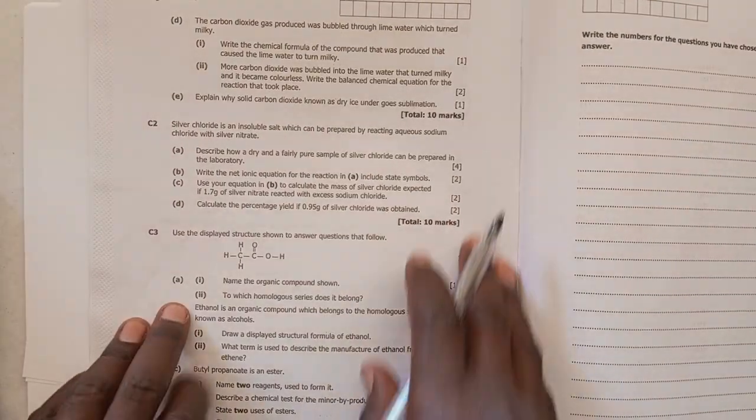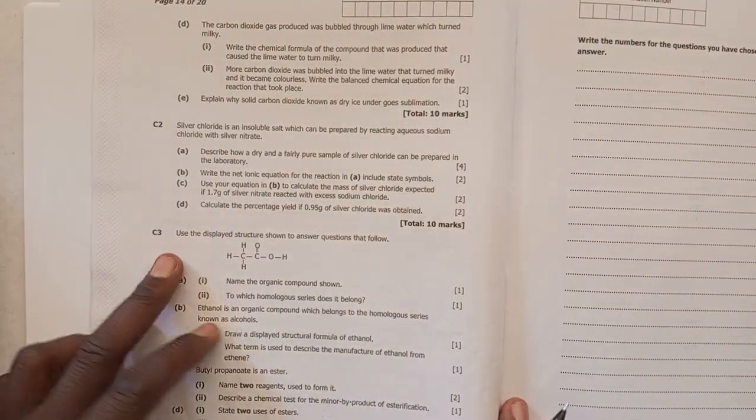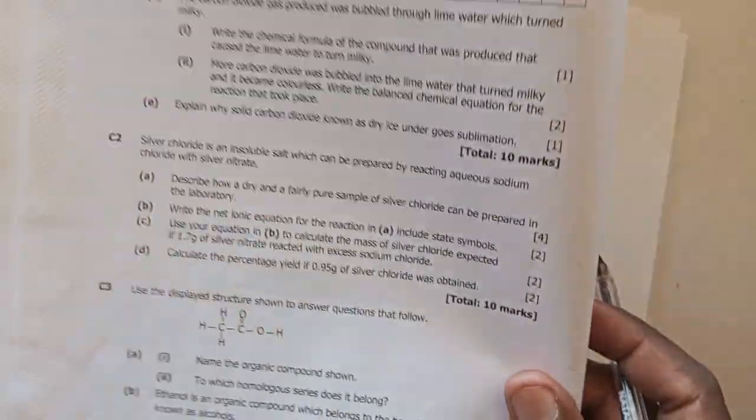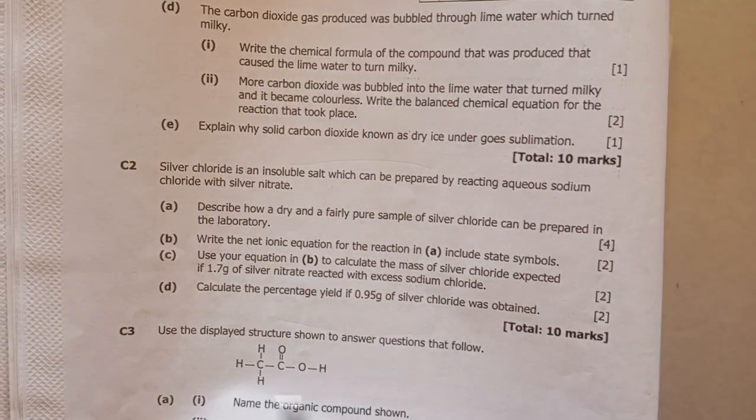So we move on to question C2. C2, when you look at it, is quite short. It's short, but with a huge amount of marks for just a simple statement. So let's move straight to the question.